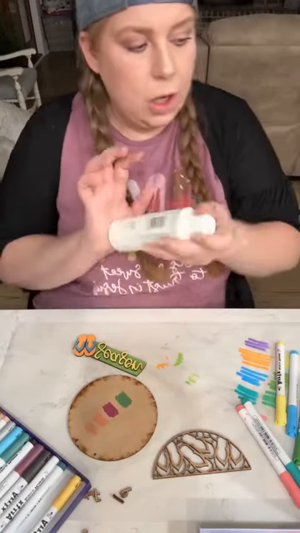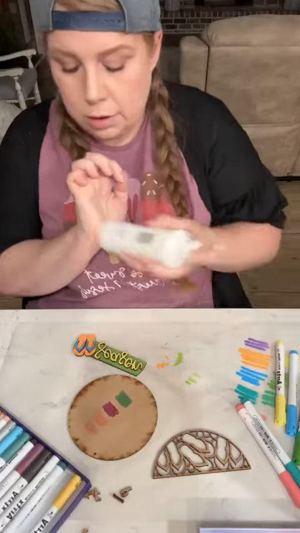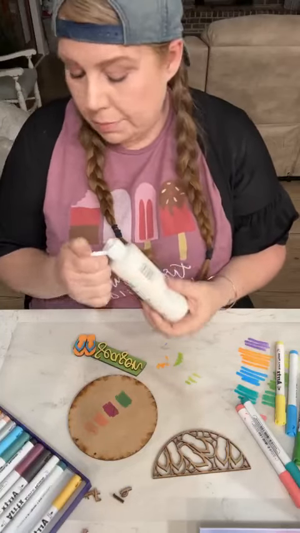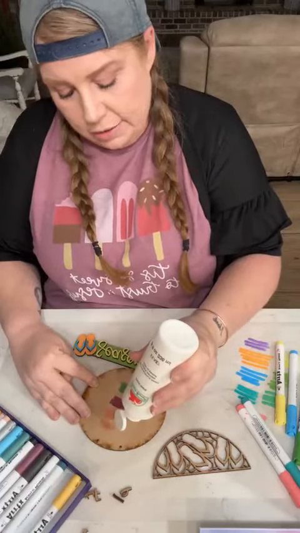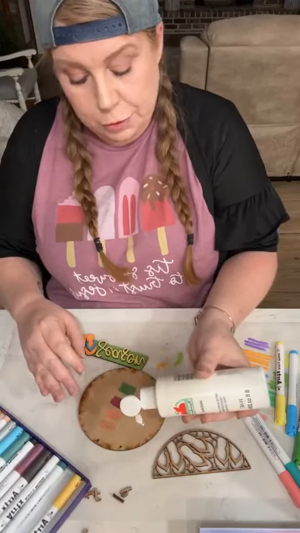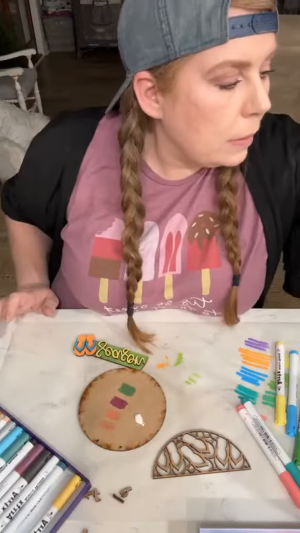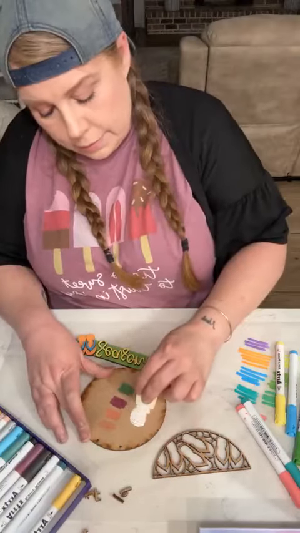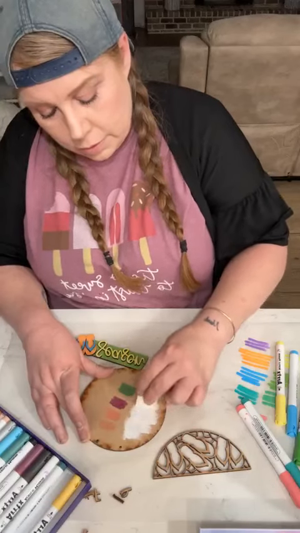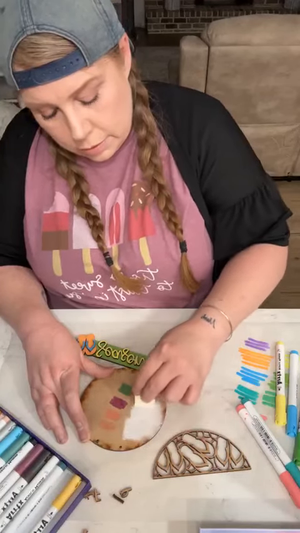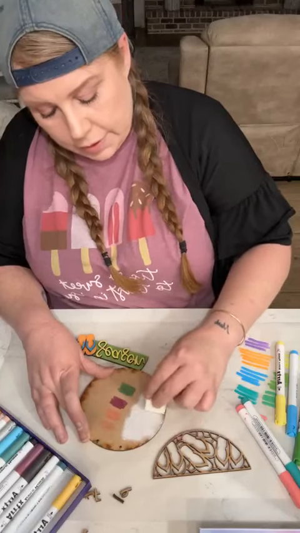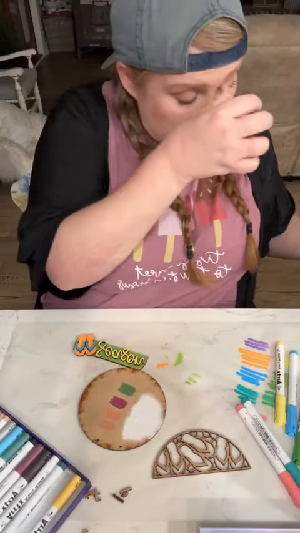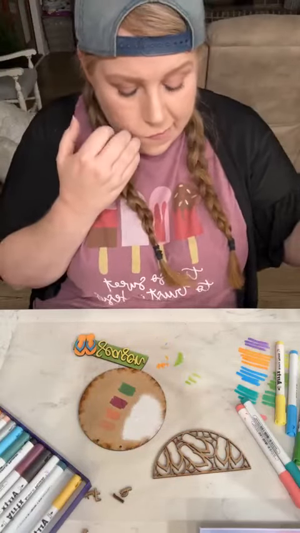So let me show you on a coated surface. I'm gonna do a little on this side. I'm not gonna cover the whole back of this. I'm just gonna do a little bit. And let me get a sponge really quick. Just gonna lay down this coating. Dry it.